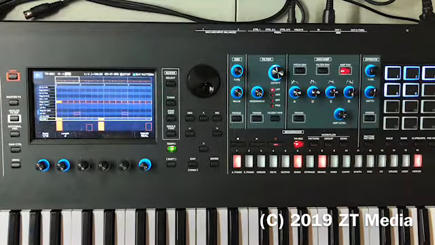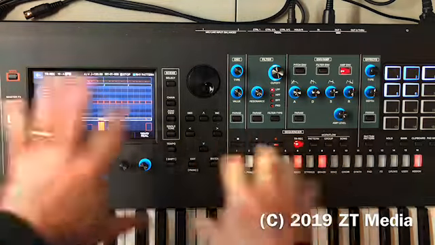So a couple more features to show off that the Fantom can do to help you put your music together.